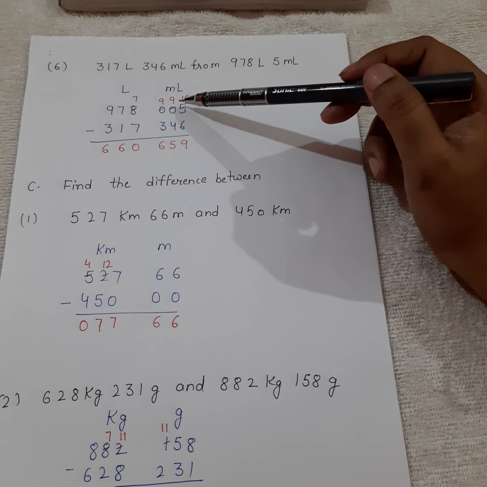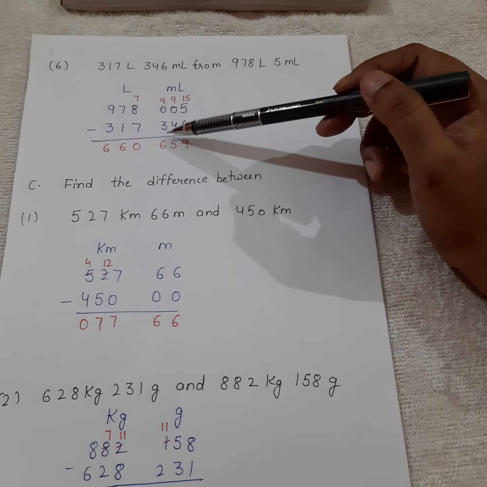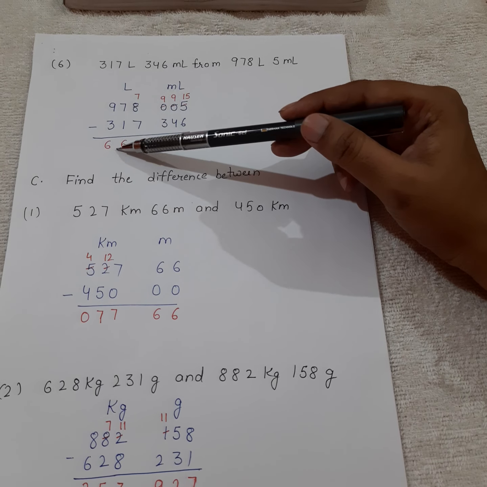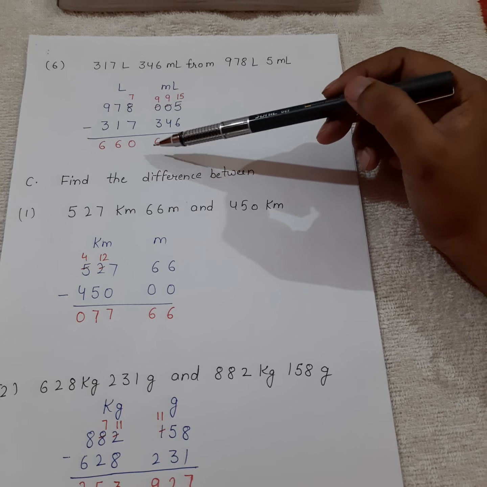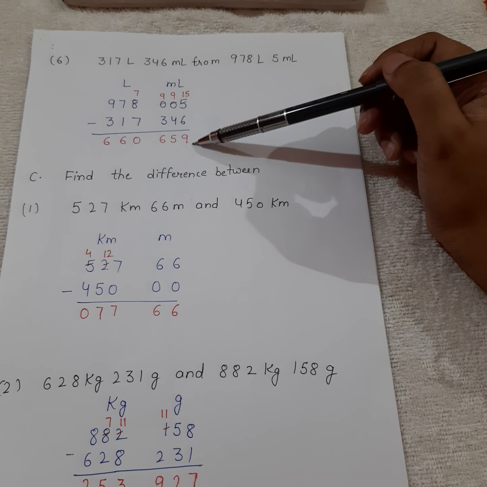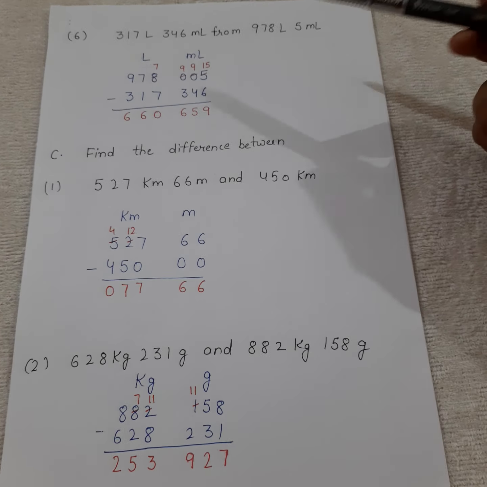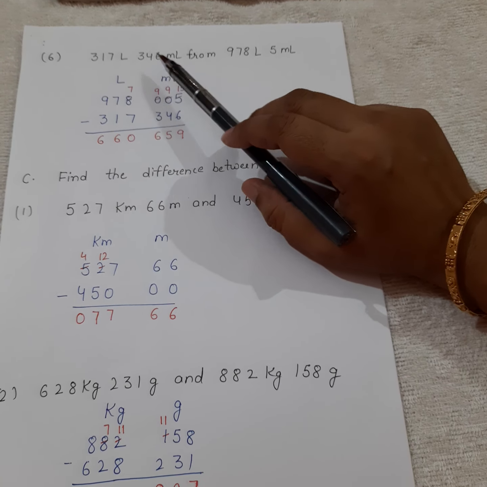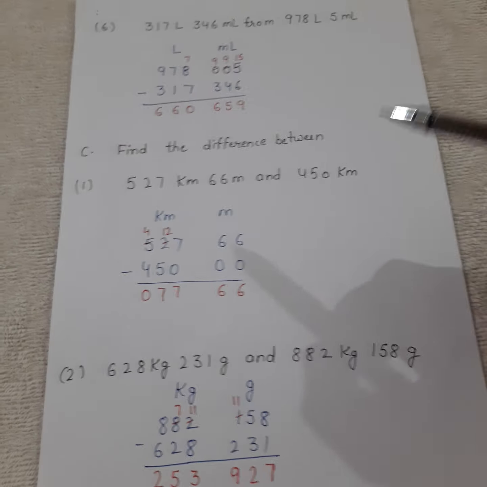15 minus 6, 9. 9 minus 4, 5. 9 minus 3, 6. 7 minus 7, 0. 7 minus 1, 6. And 9 minus 3, 6. So the answer is 660 liter and 659 milliliter. This is the way to subtract if "from" is given in between. It means the first number we have to subtract from the second number.